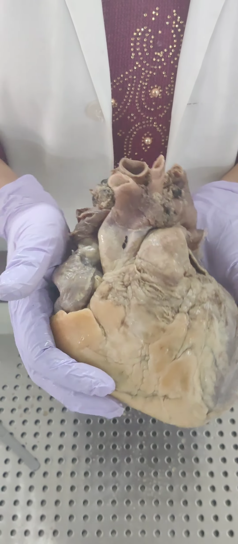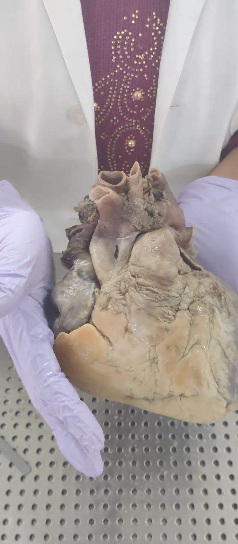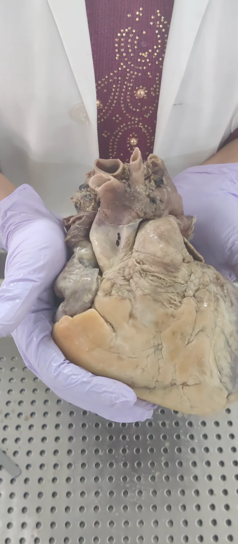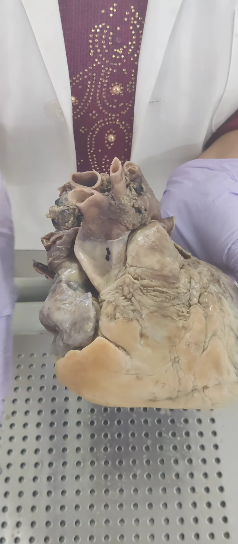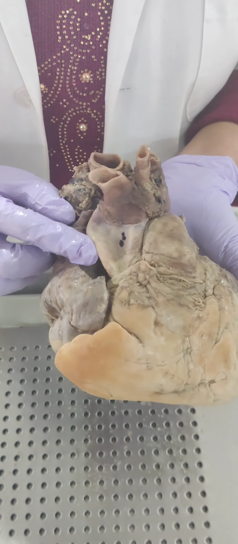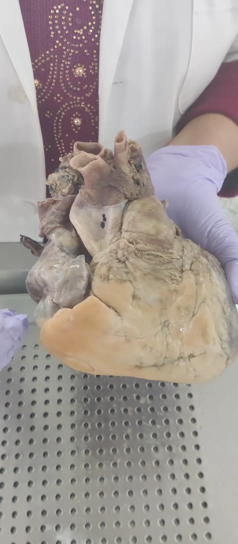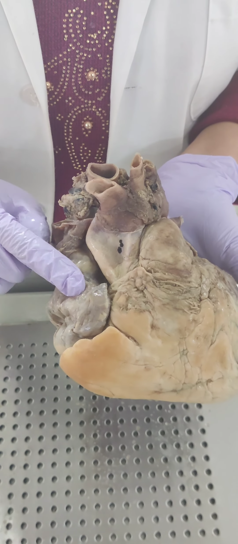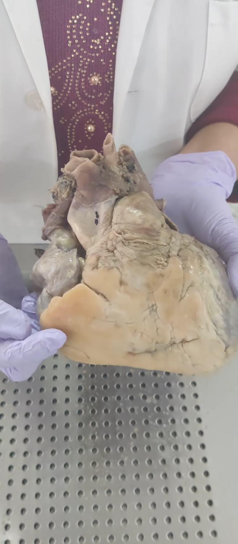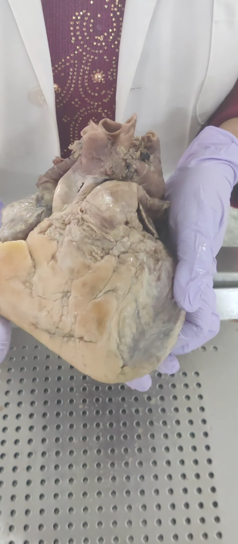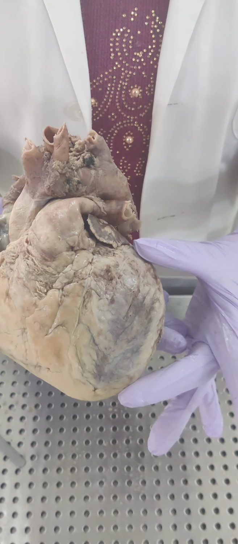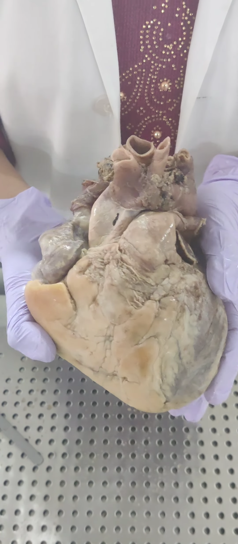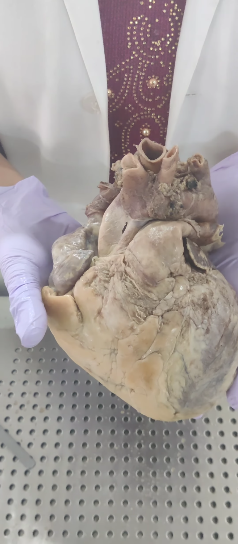Then we have the two pulmonary surfaces, that is right and the left pulmonary surface. The right pulmonary surface comes in contact with the right lung. So the chamber which is in relation with the right lung is the right atrium and some part of the right ventricle. And the left pulmonary surface is formed by the left ventricle and the left auricle. So these are the surfaces of the heart.